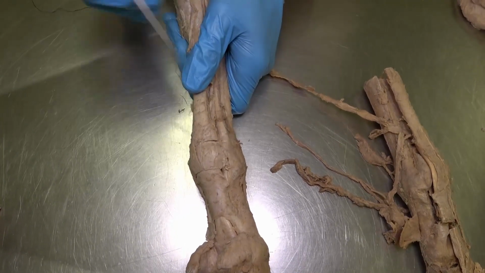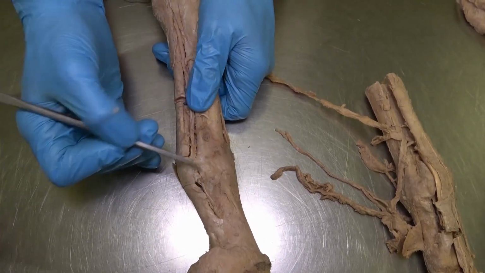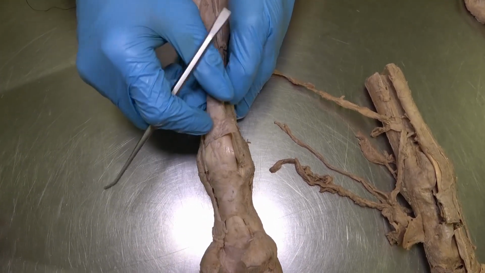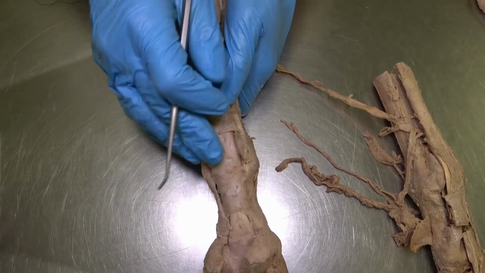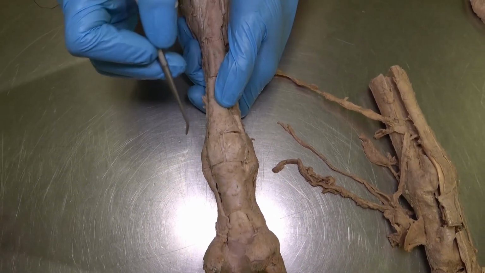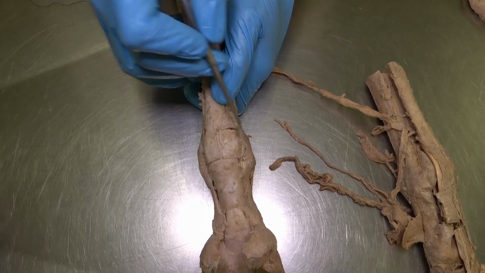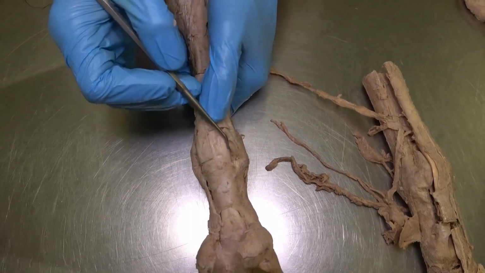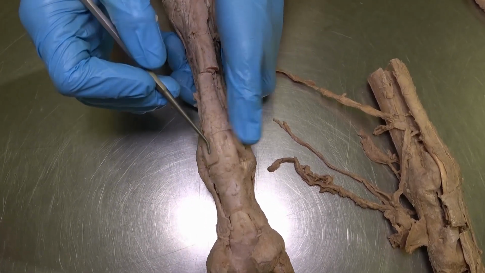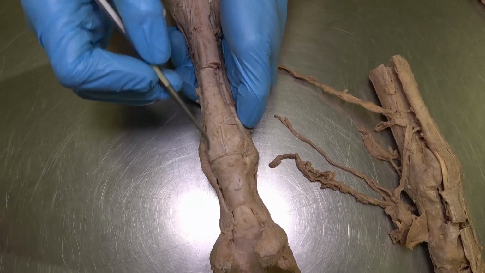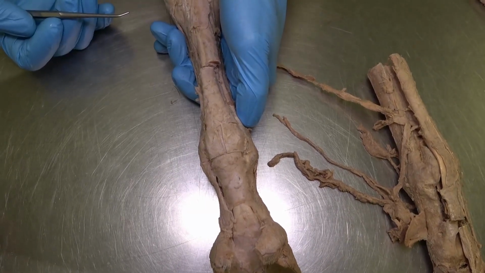Now if we come down here to the area of the fetlock, we will see where the sesamoid bones are going to be, but first we want to look at this piece of fascia right here going around and surrounding the superficial digital flexor tendon. That is going to be the palmar annular ligament.